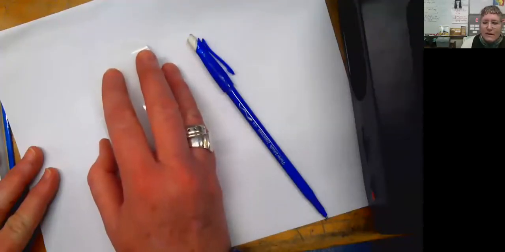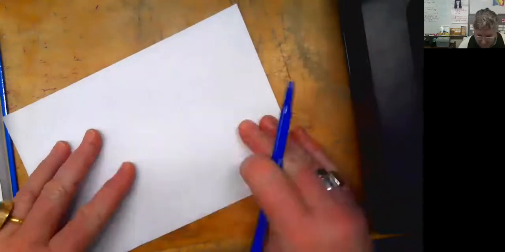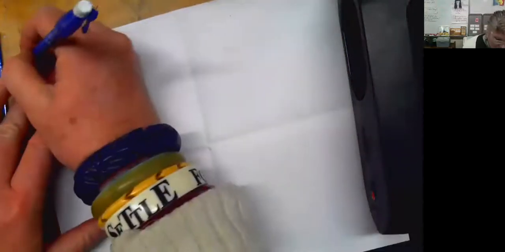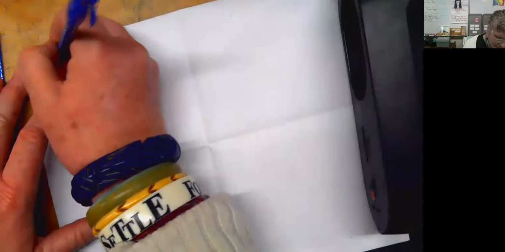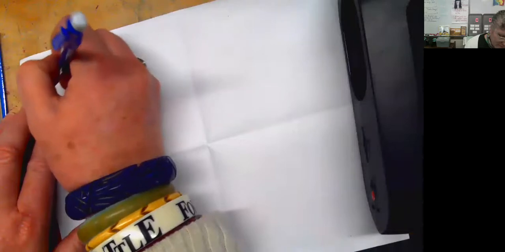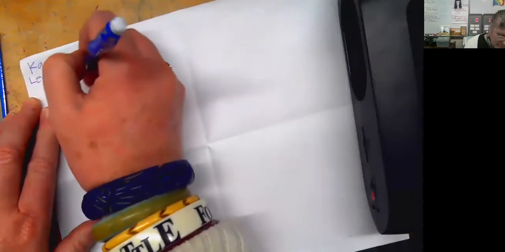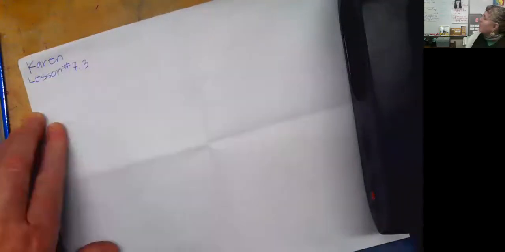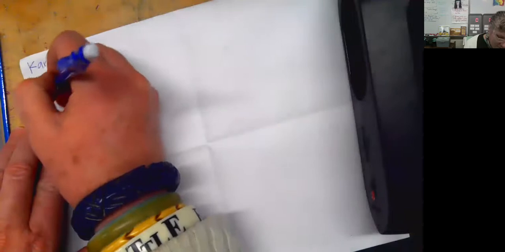So what I'm going to do is go ahead and fold into 4. And then I'm going to write my name in the corner. And we're going to call this lesson 7.3. And we're going to do pages 32 through 34. We're actually going to do 33 through 34.